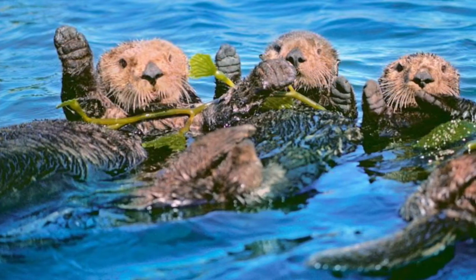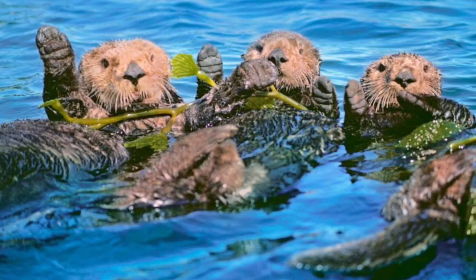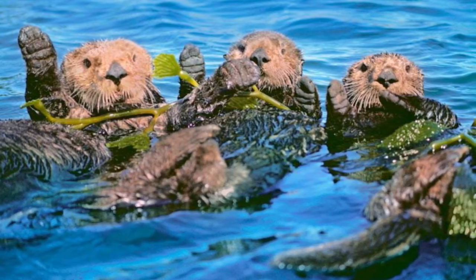So how will these factors affect the kelp forest in the future? We will see soon enough. The End.